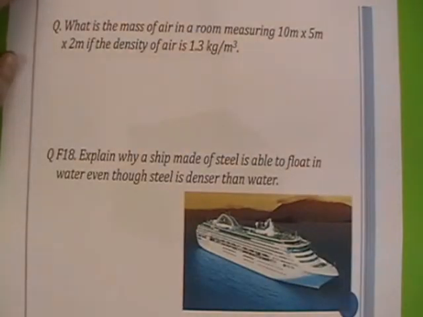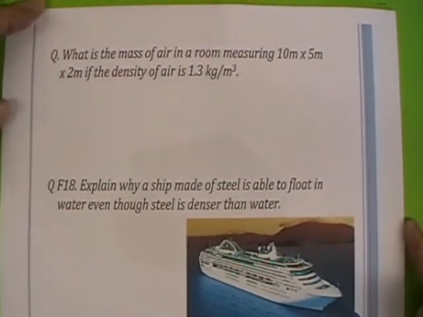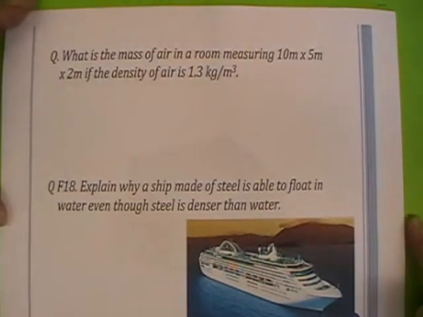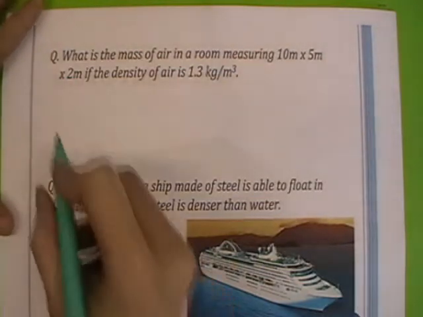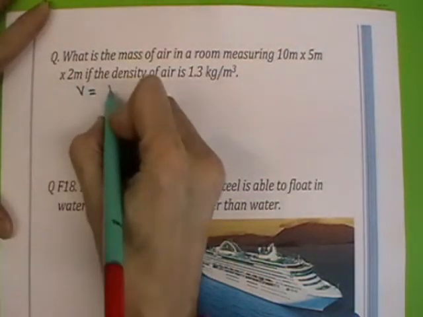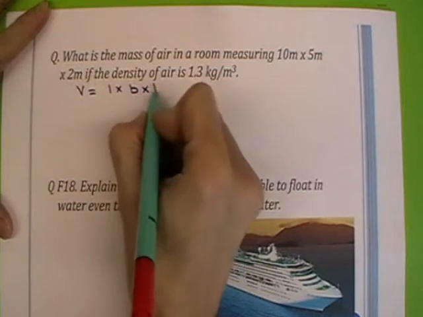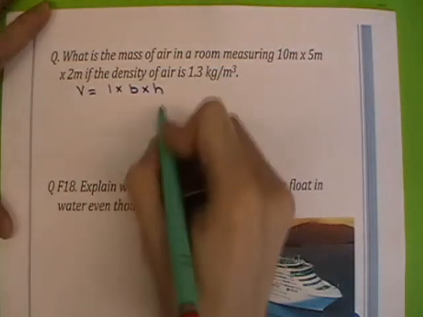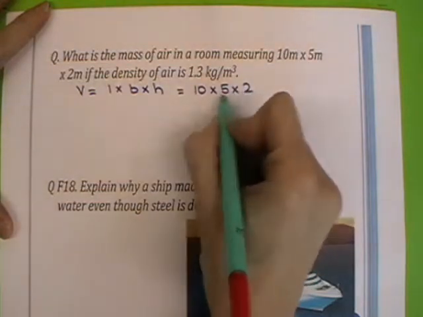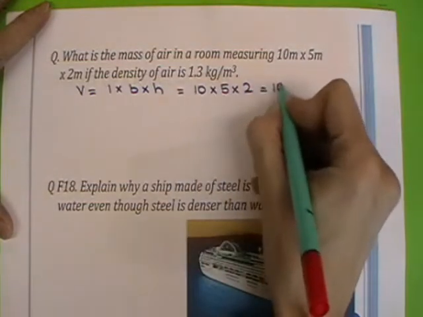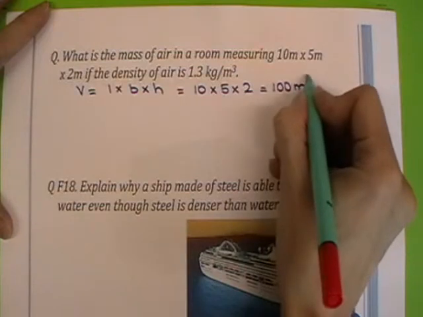Now, the next question asks you to calculate the mass of air. And they give you the dimensions of a room, but they don't actually give you the volume. So the first thing you have to get is a volume. So volume is length by breadth by height, which is 10 by 5 by 2. So 10 fives are 50, times 2 is 100, and that's metres cubed.